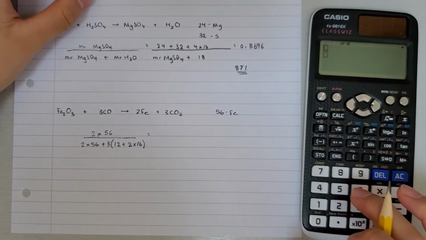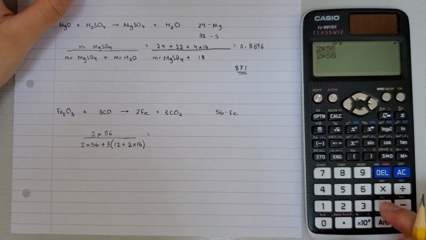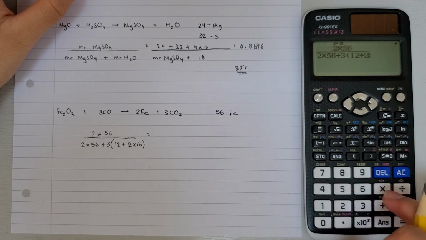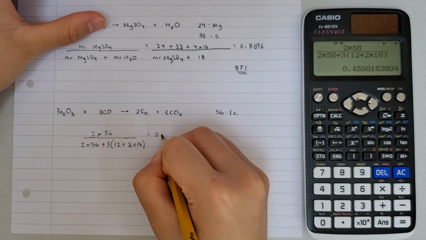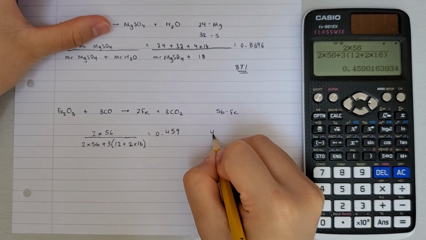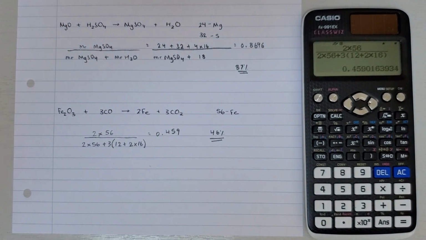That gives us 2 times 56 over 2 times 56 plus 3 times 12 plus 2 times 16, which is 0.456. So as a percentage, it would be 46%. And that's it. That's how you calculate atom economy.